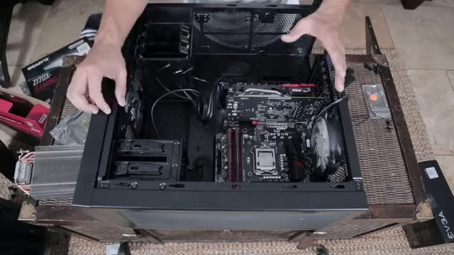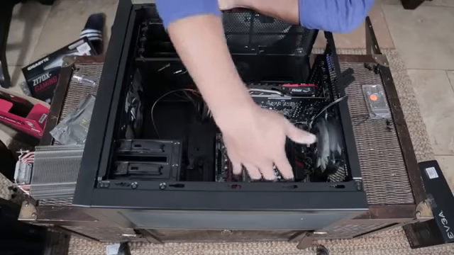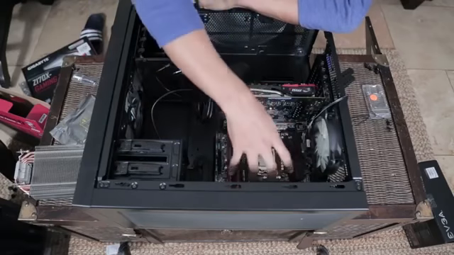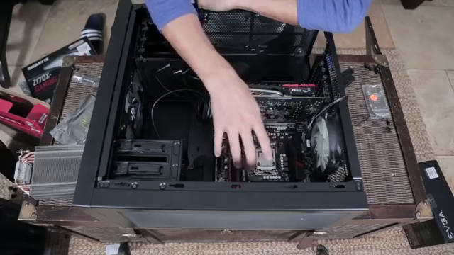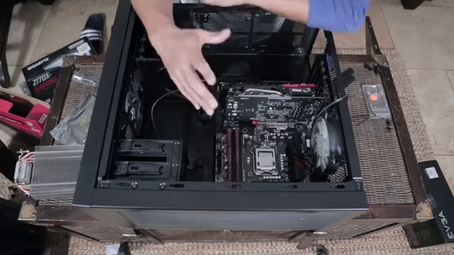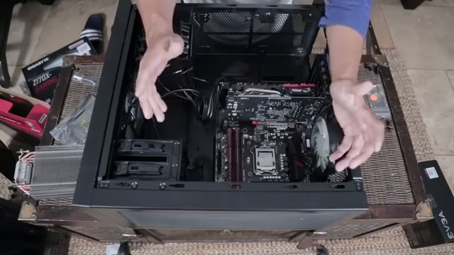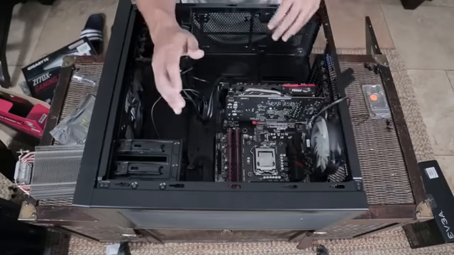So your case might be bigger. There might be more space for your hands up here if you were to install your CPU cooler before plugging everything in. But I'm noticing here that's not going to be the case for me. So I'm going to go ahead, install the power supply, make sure I have all my connections made to the motherboard the way that they need to be.